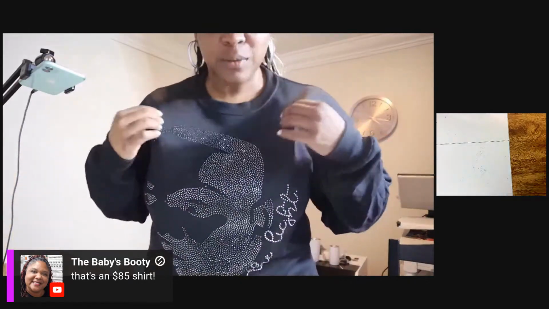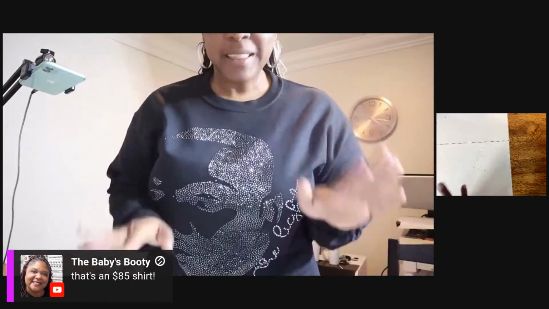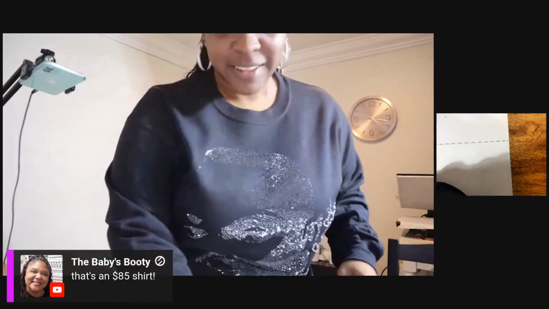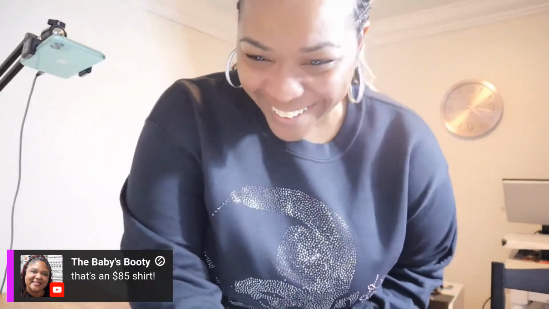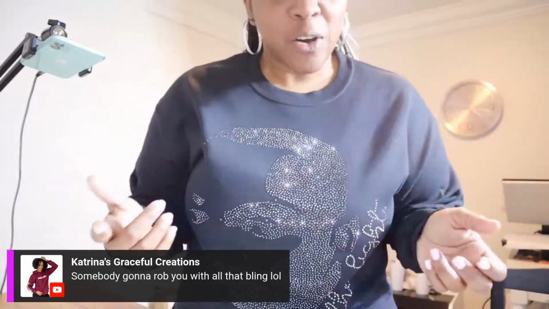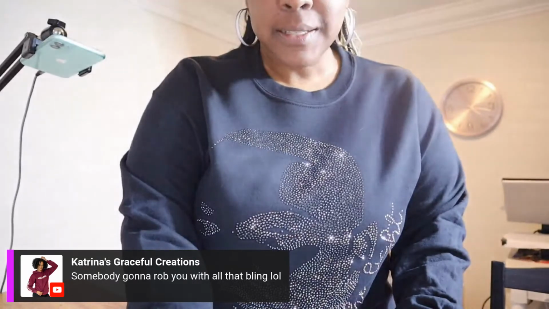Y'all, this might be too much bling for a shirt. I think we're overdoing it with the bling. What do y'all think? Do y'all see how this is sparkling? This is insane.